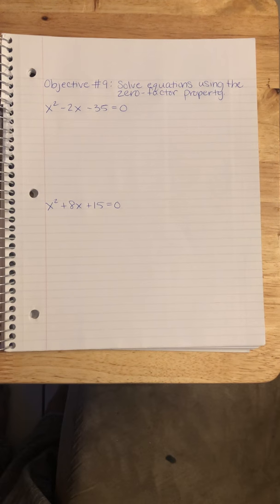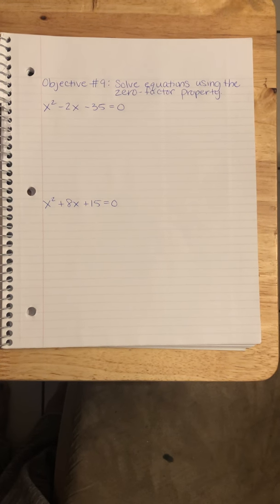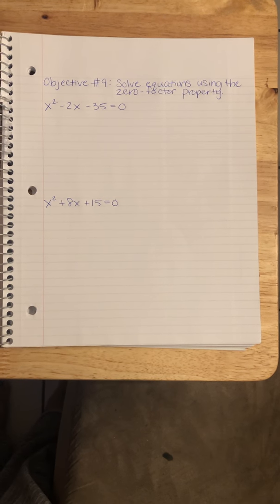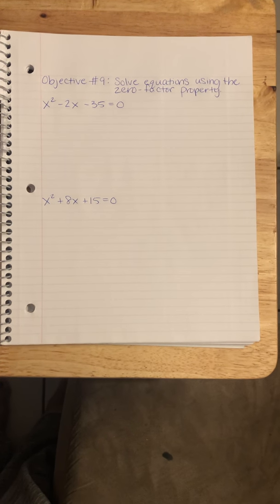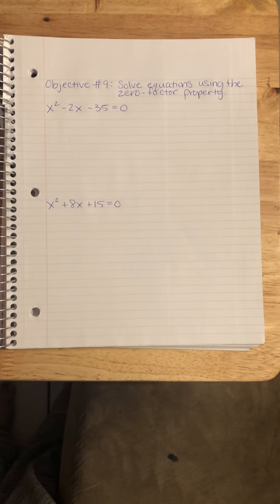Standard form is ax squared minus bx minus c equals 0. So both of these equations are already in standard form. If they are not in standard form, you want to put them in standard form first and then make sure that you're able to factor.